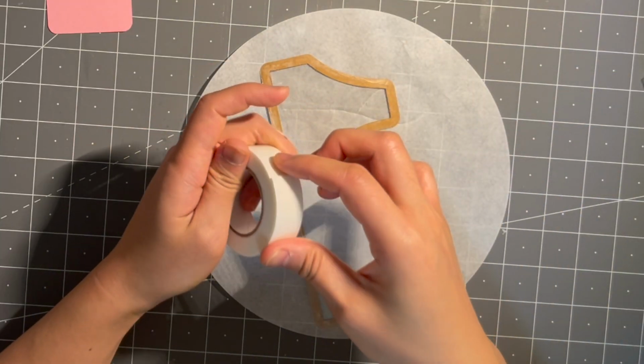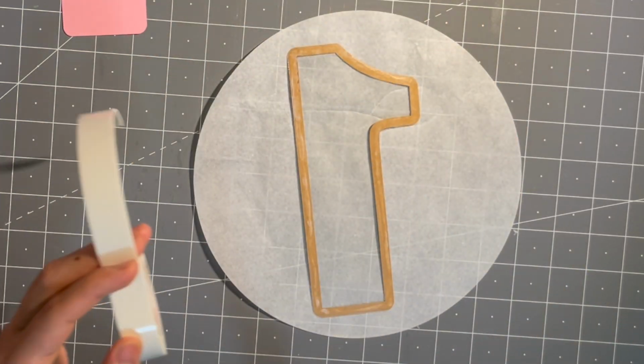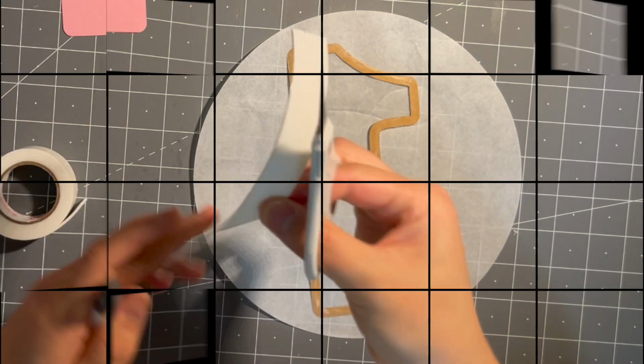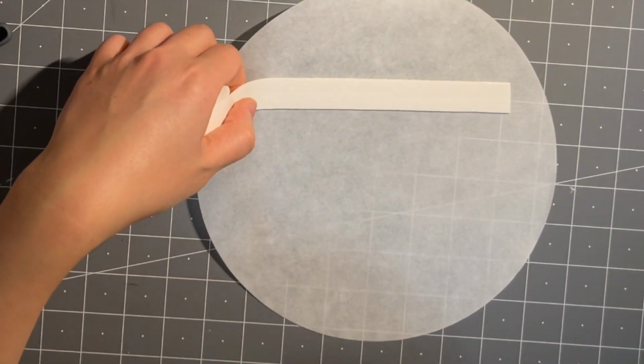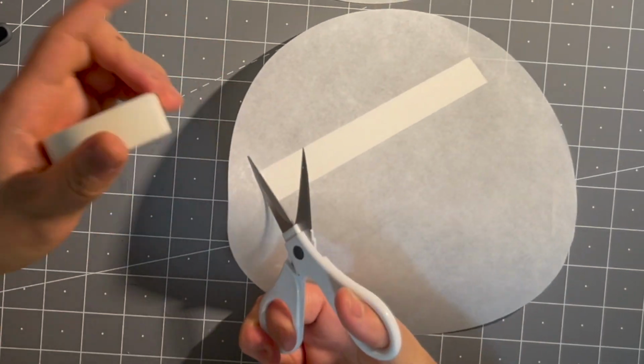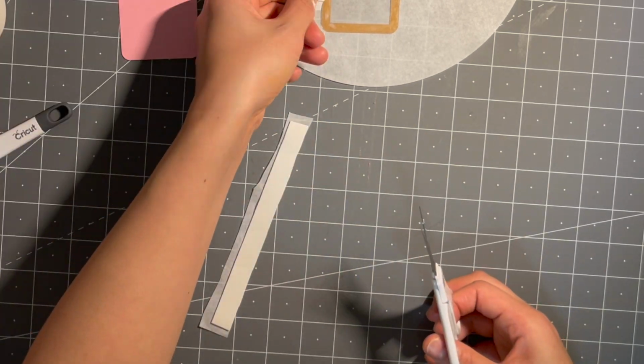Now I'm going to use this foam tape to seal the sides. So I'm just going to use this little trick to help me cut this foam tape a little easier. I just put it on a parchment paper and then I'll cut it. This way the tape will not stick to my scissors when cutting it.